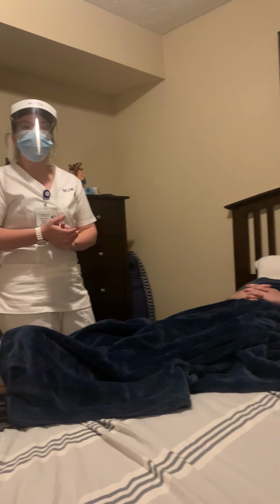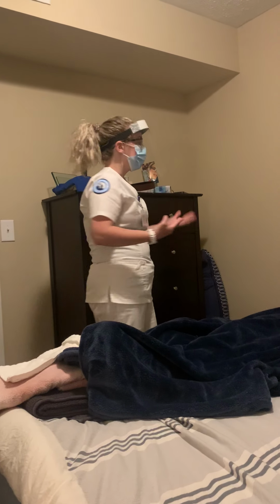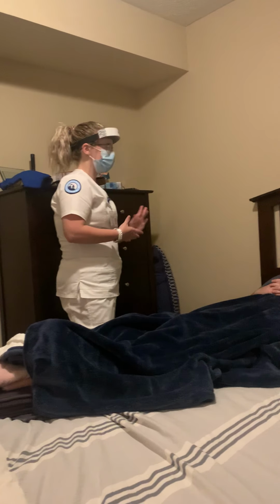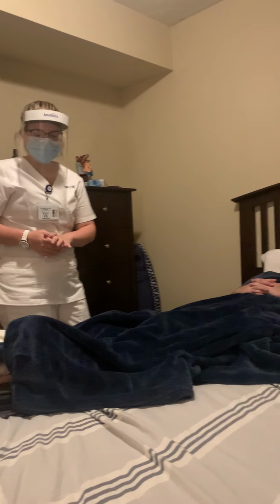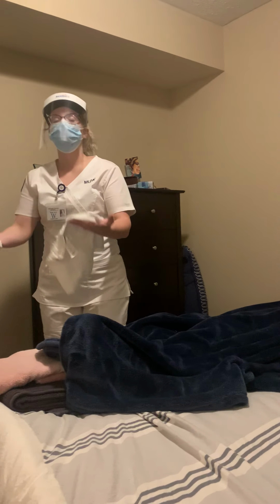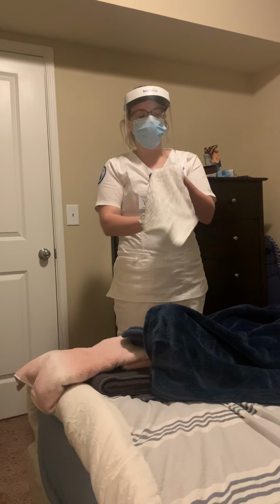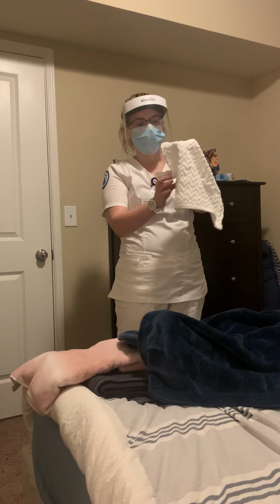The next thing you're going to do is ask if they prefer any soap in their water, or if they would just like water. Would you like any soap, or would you just like water? Soap would be good. Okay. The next thing you're going to do is, there is a basin here with soap. We're going to make sure we wrap our hand with a mitten.